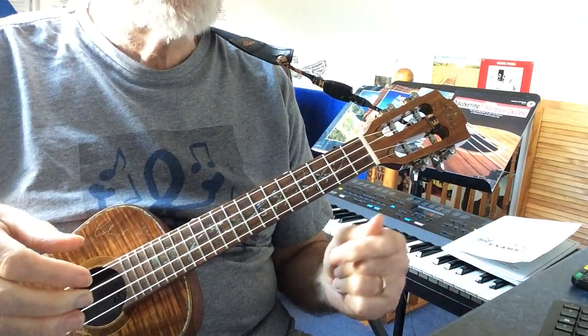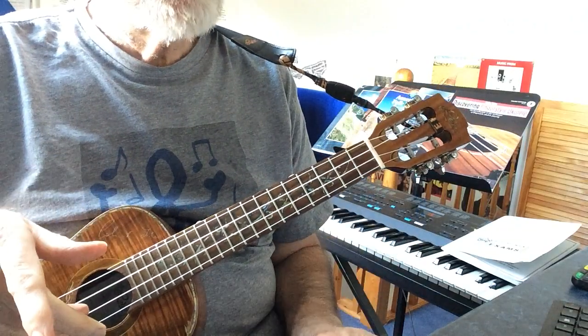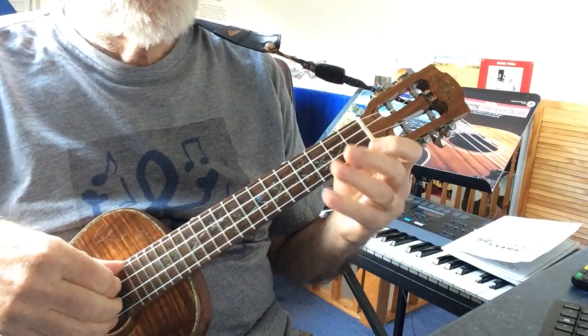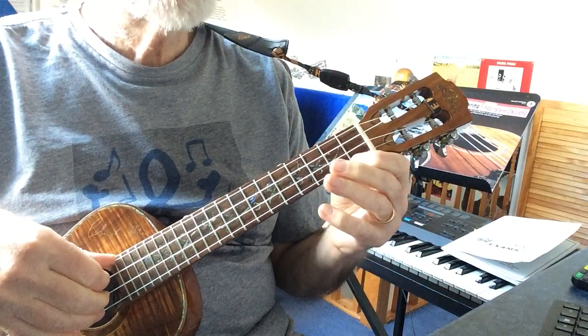It's called a cycle of fifths. You can play this in any way you like, and of course the chord shapes I've used can be changed. So let's just do a different version, putting some rhythmic ideas in it.